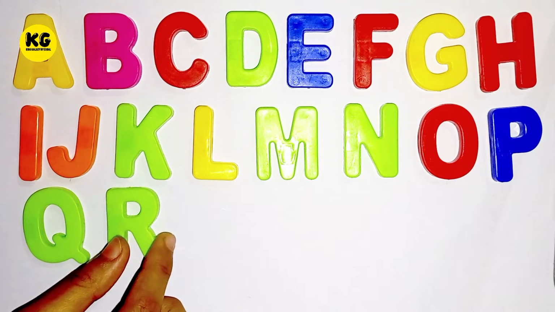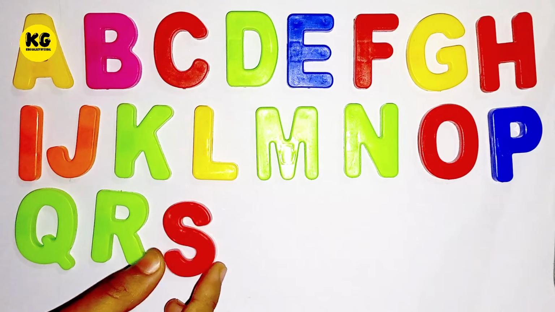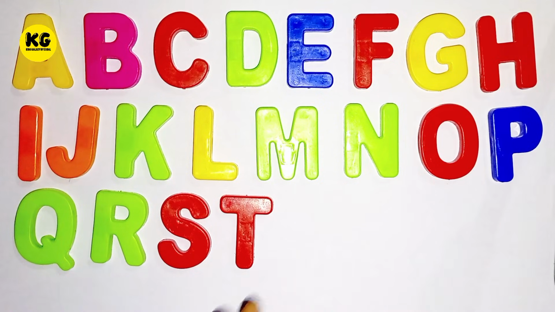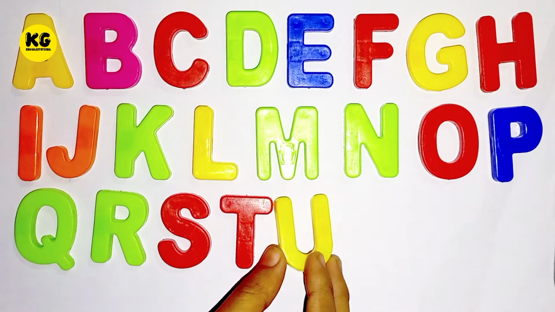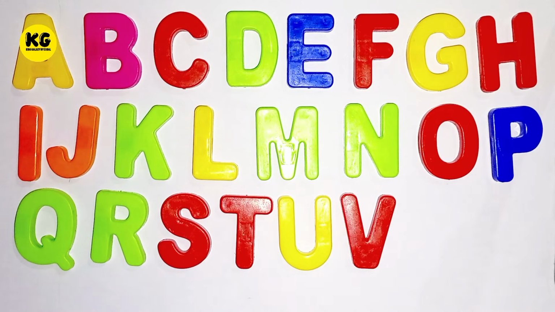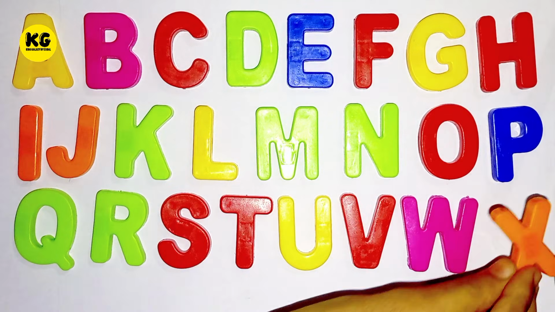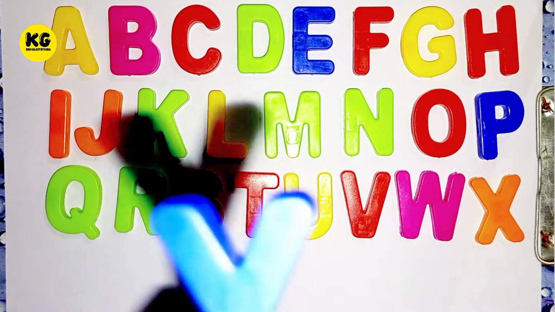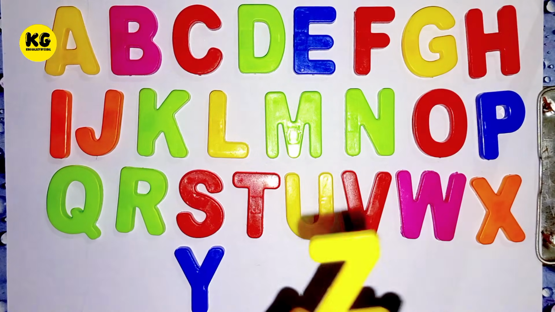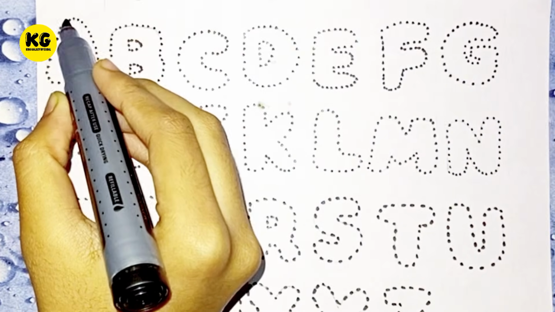Capital R for rabbit. Capital S for strawberry. Capital T for tree. Capital U for umbrella. Capital V for van. Capital W for window. Capital X for X-ray. Capital Y for yak. Capital Z for zebra. Let's tracing.